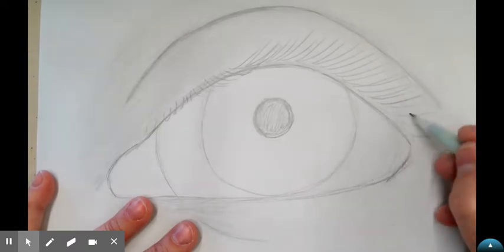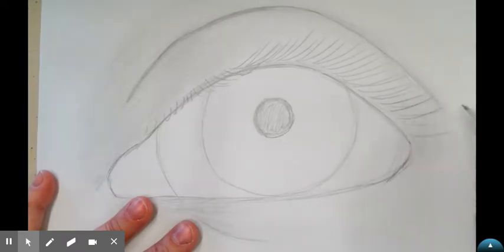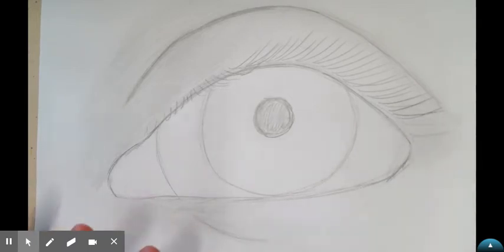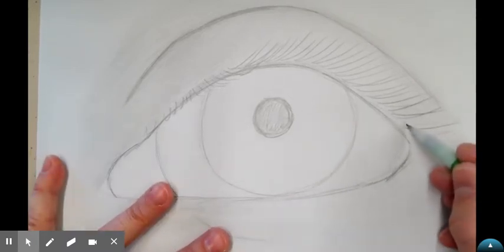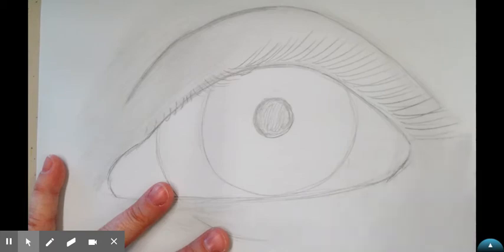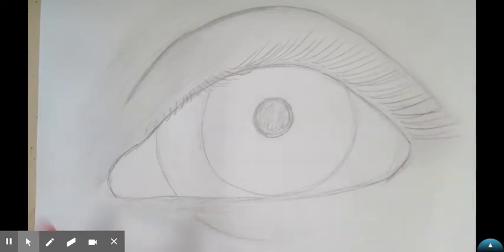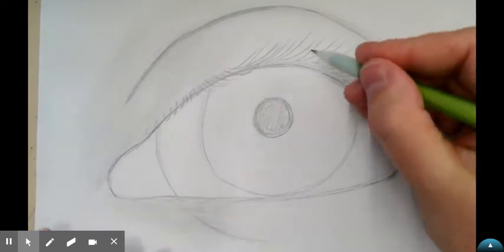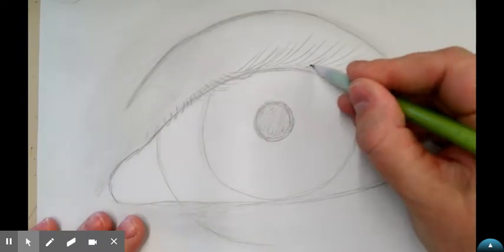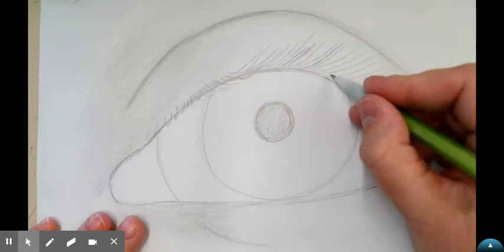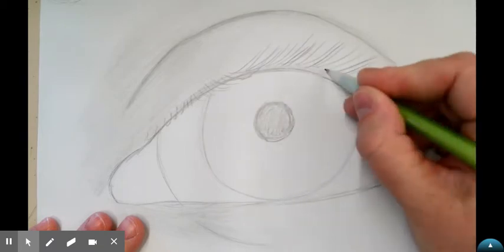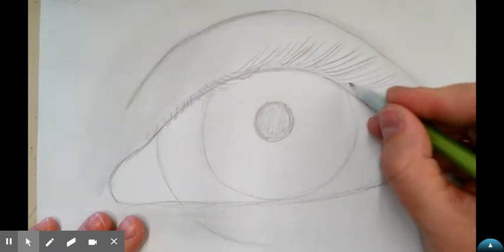Don't worry if as you're drawing this, you'll see that some of my lines are crisscrossing each other. Our eyelashes will do that. I know in the movies and magazines and whatnot, you'll see perfectly inline eyelashes, but that's not usually how it works. You'll see a couple crossovers. And you can start to work these into being a little bit darker as well.